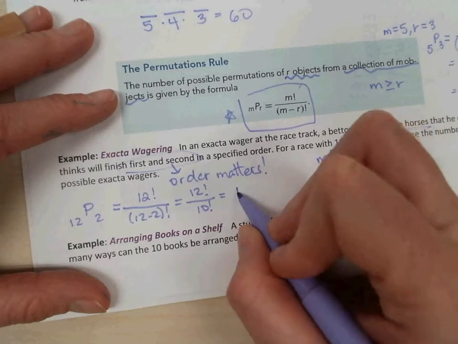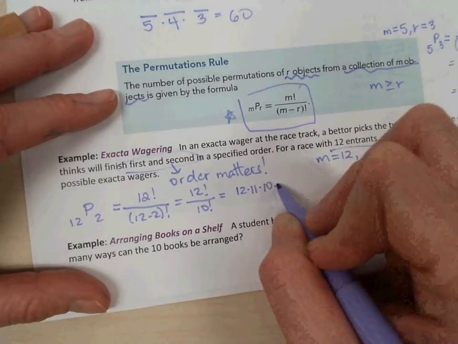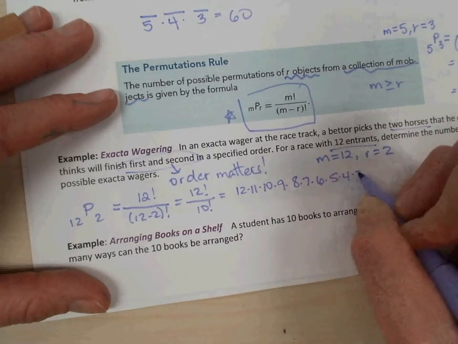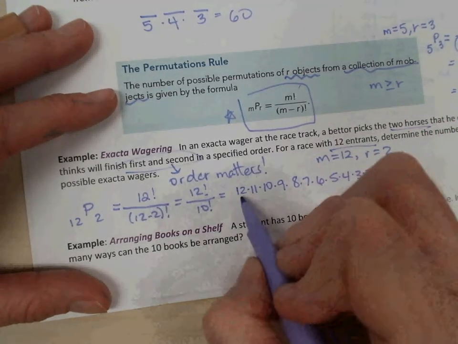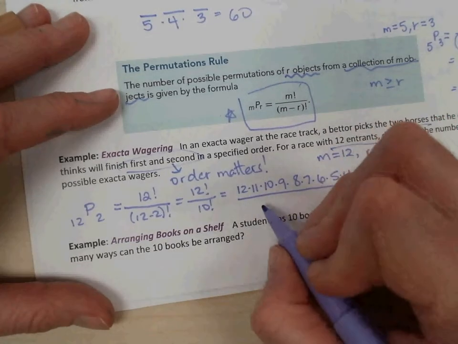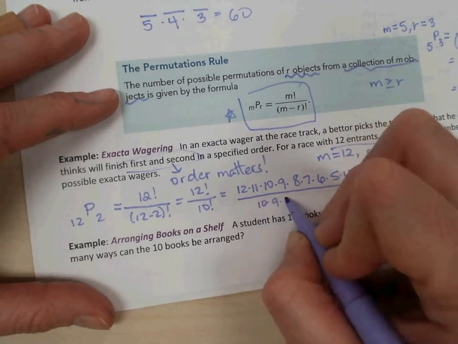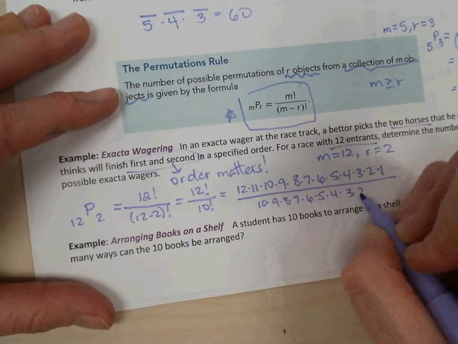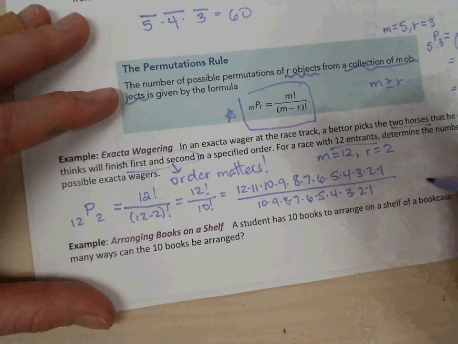So 12 factorial is equal to 12 times 11 times 10 times 9 times 8 times 7 times 6 times 5 times 4 times 3 times 2 times 1, over 10 times 9 times 8 times 7 times 6 times 5 times 4 times 3 times 2 times 1.